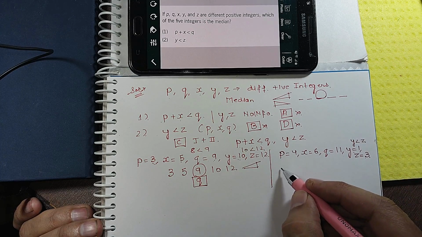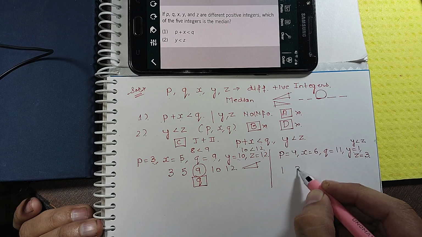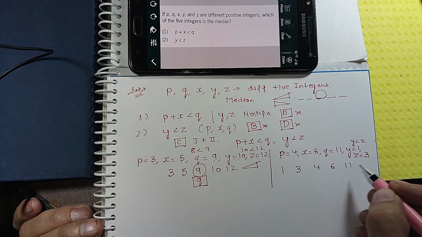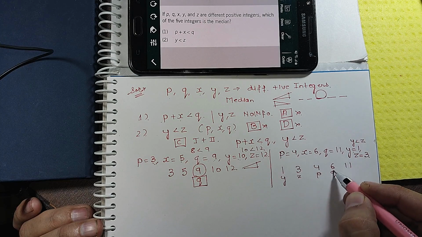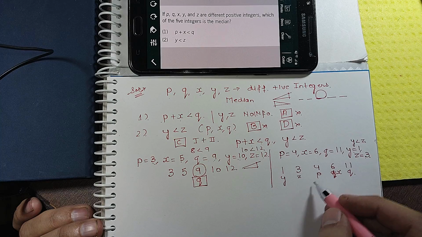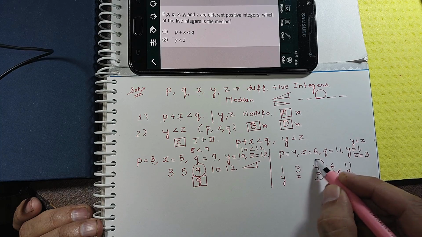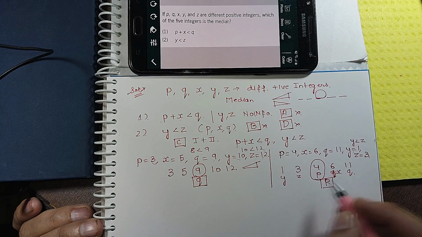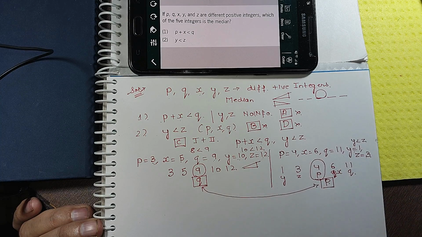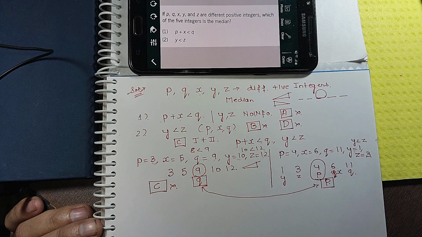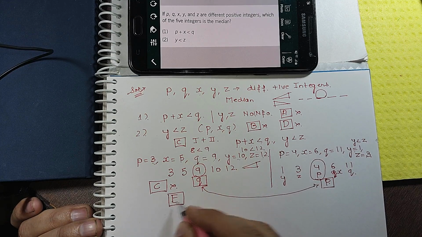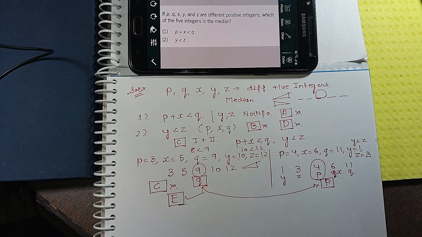Now if we arrange this in ascending order, first will be 1, then 3, then 4, then 6, and then 11. So this is the value of Y, this is Z, this is P, this is X, and this is Q. For this particular sequence, 4, which is the value of P, is the median. So we are having different medians while satisfying both the conditions given in statements 1 and 2. So statement C is also not sufficient to answer the question. So both the statements together are not sufficient, and statement E is the right option.